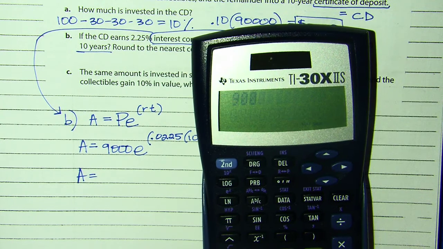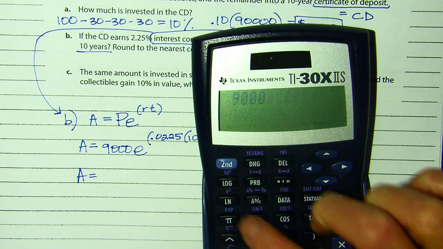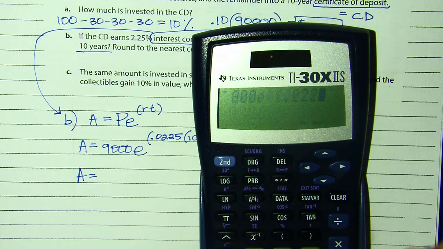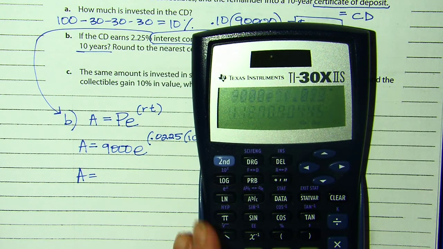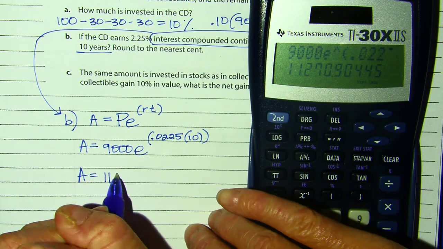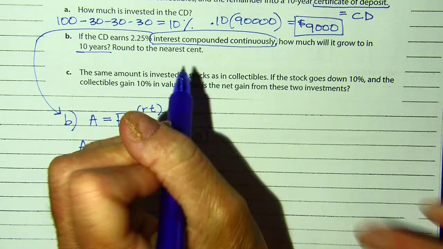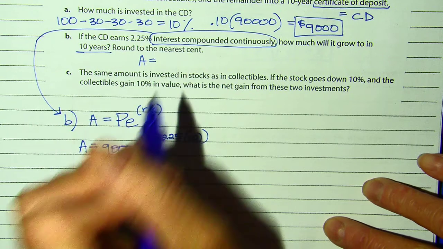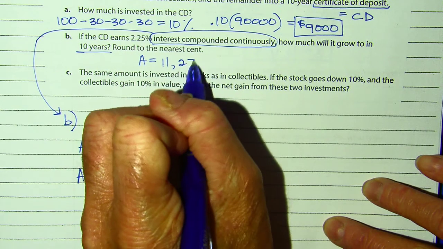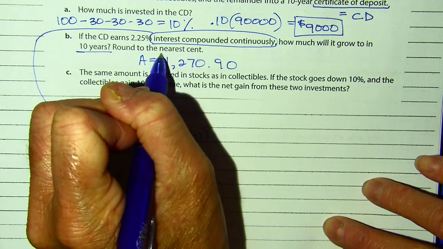So 9,000, shift E to the 0.0225 times 10, and I get $11,270.90. So that is the answer here. The amount in her account will be $11,270.90.